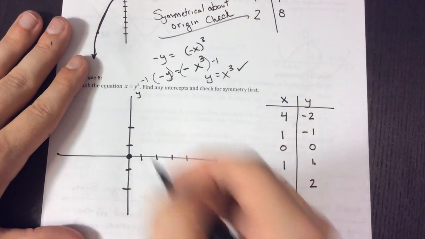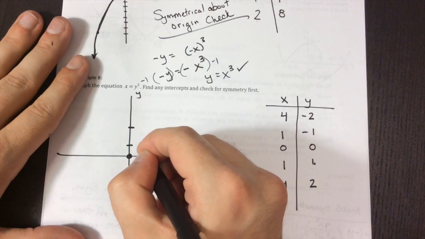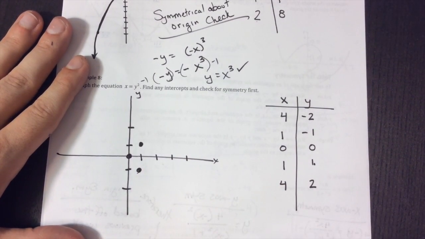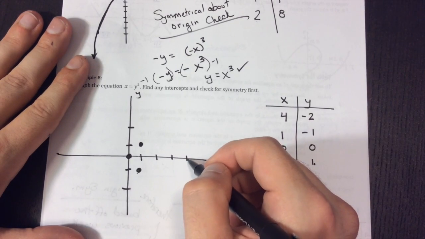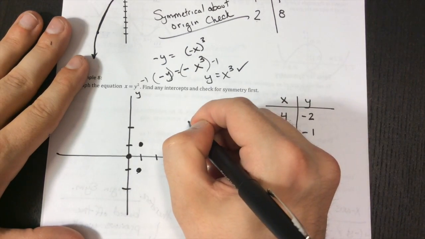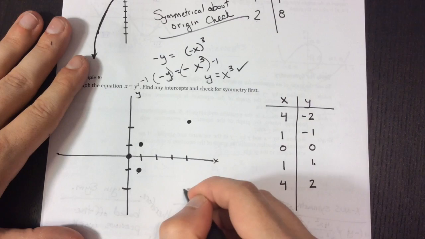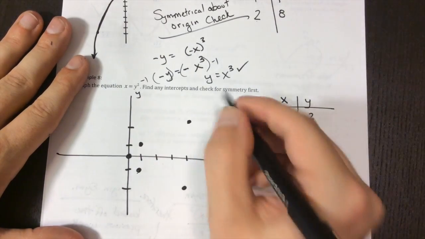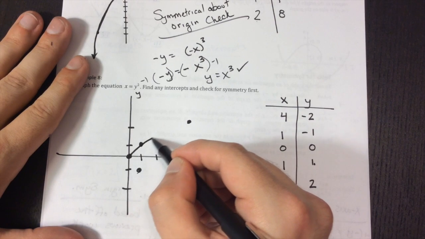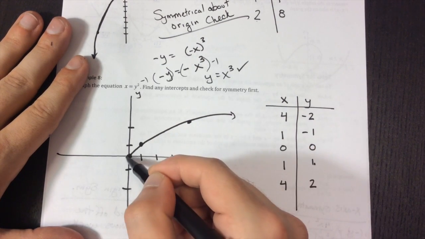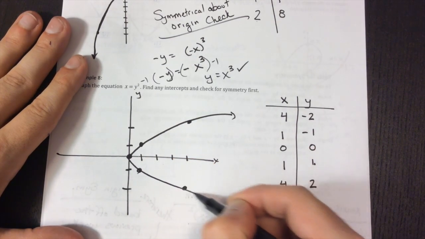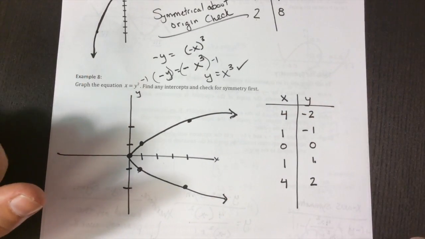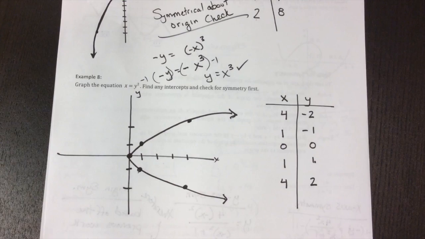I have a point at 0, 0, a point at 1, -1, and a point at 1, 1. And I also have a point at 4, 1, and a point at 4, 2, and 4, -2. This is a sideways parabola, and as we go further on, maybe in level 2, we're going to talk about if this is a function or not.